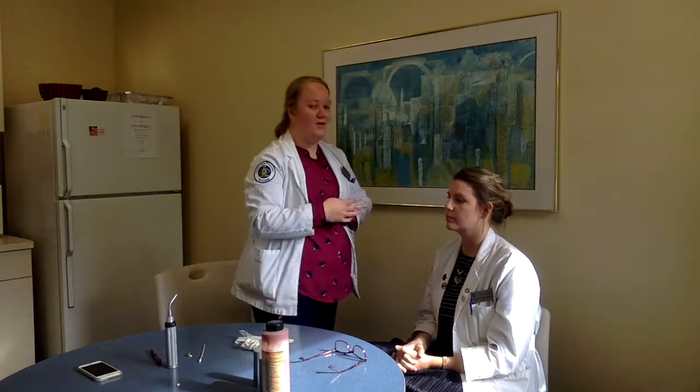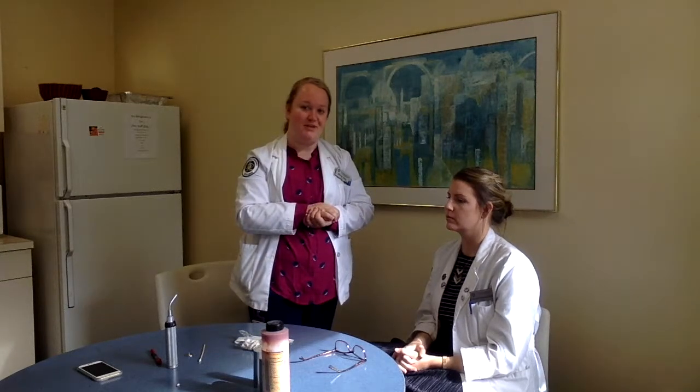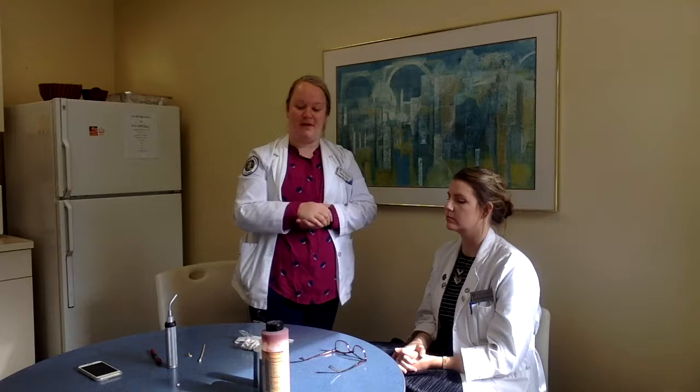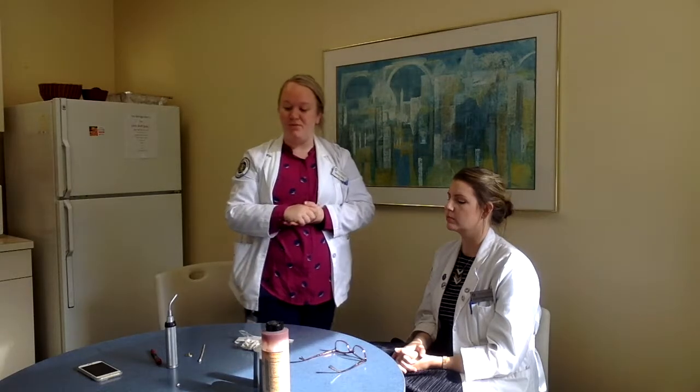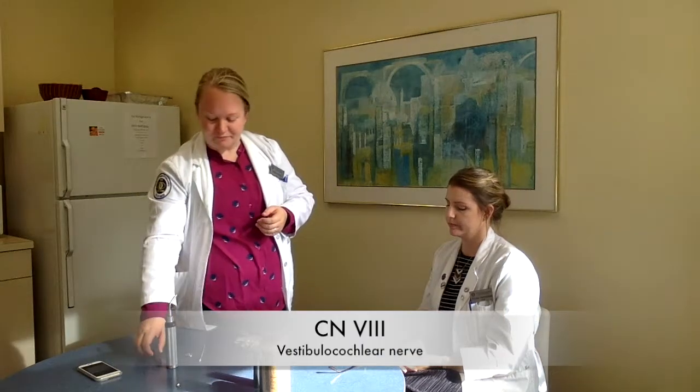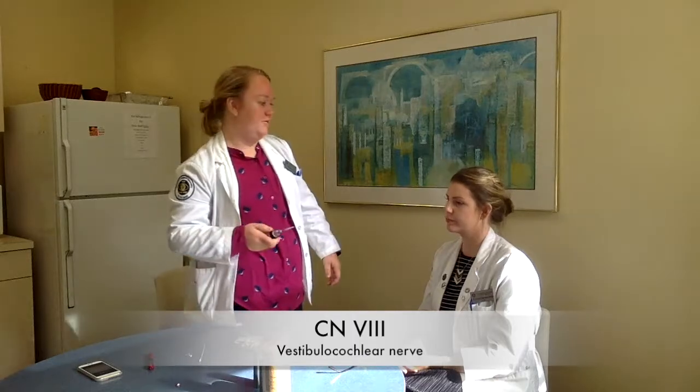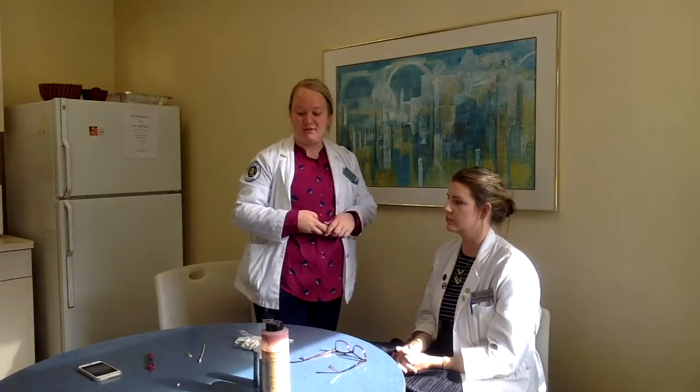And upon meeting Brooke earlier as well, I was able to tell that overall she had nice symmetry to her face as well. So that's a part that we want to look at for the facial nerve. We'll move on to cranial nerve 8. It's our vestibulocochlear nerve. So we're going to test hearing and balance with this.